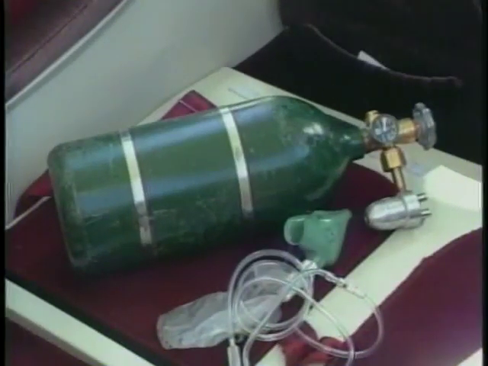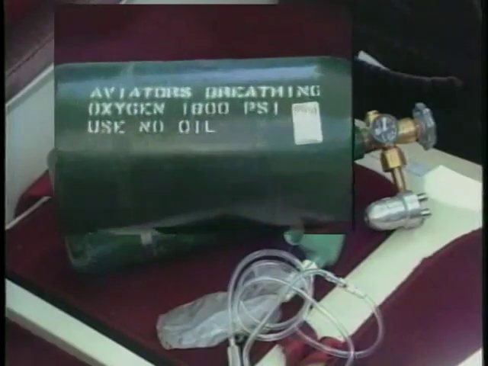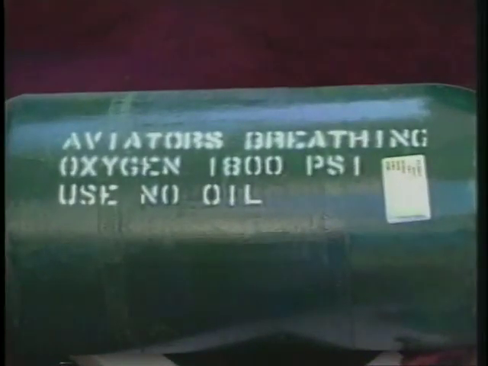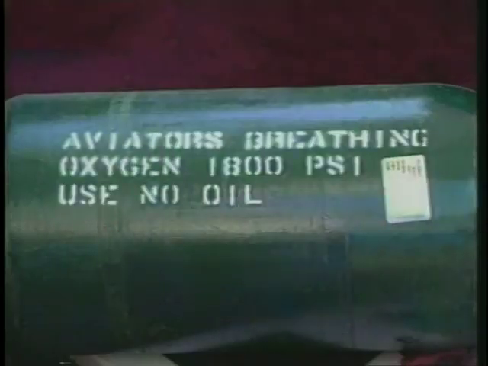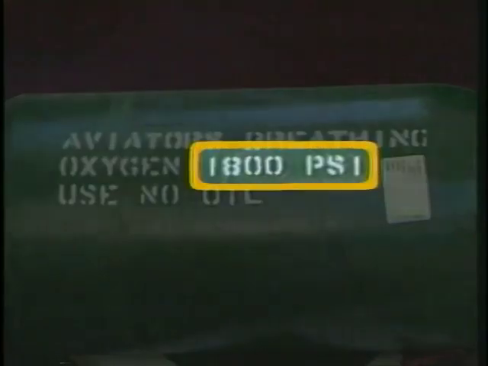The oxygen supply is stored in one or more high-pressure cylinders. These cylinders must comply with strict quality standards and labeling practices. These labels identify the cylinder as containing aviator's breathing oxygen, the date of the last hydrostatic test, and the highest pressure the tank can be charged to. Normally, this is 1,800 pounds.